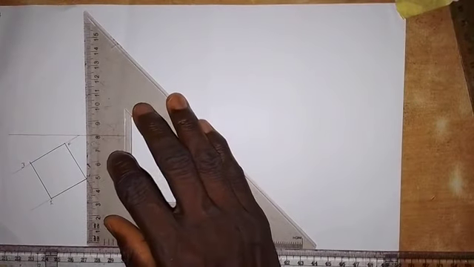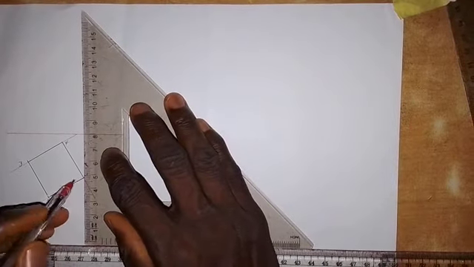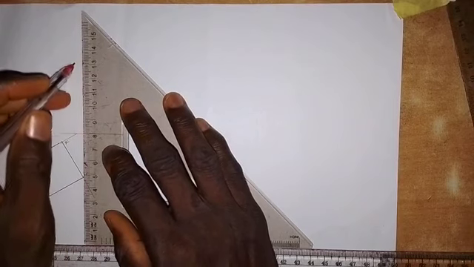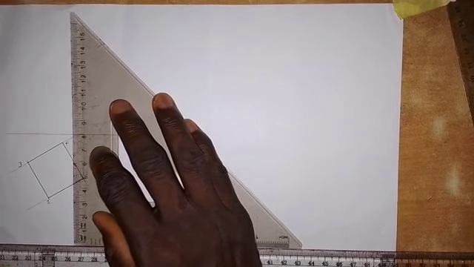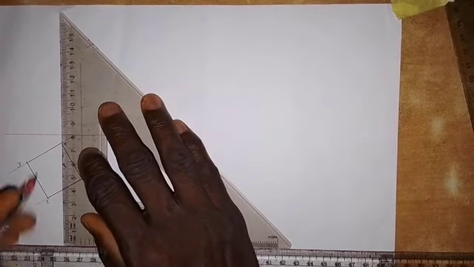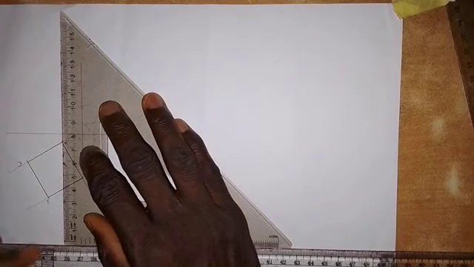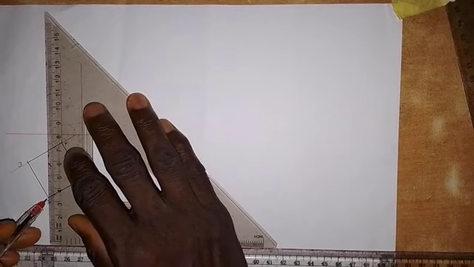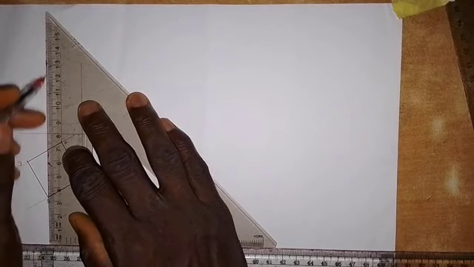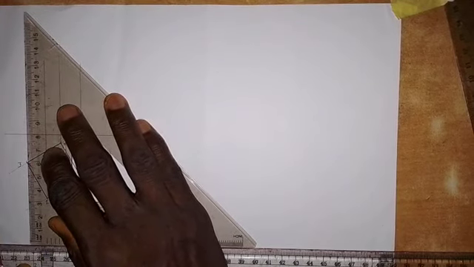For the front elevation, I'm going to draw a vertical line from point 1, so it goes up like this. Then I will draw a vertical line from point 4, and from point 2, and from point 3 also.